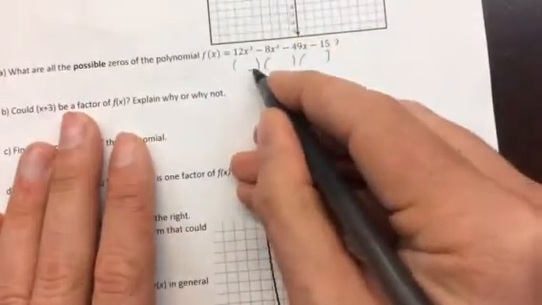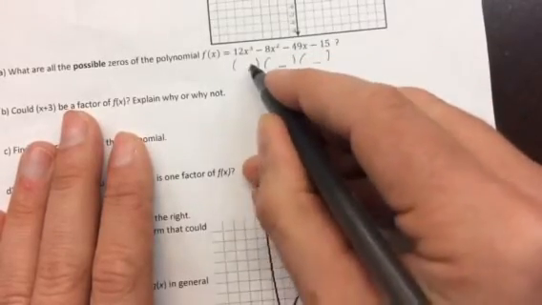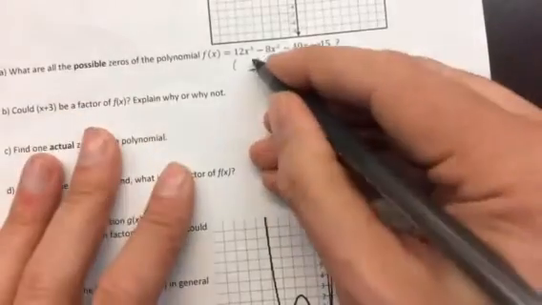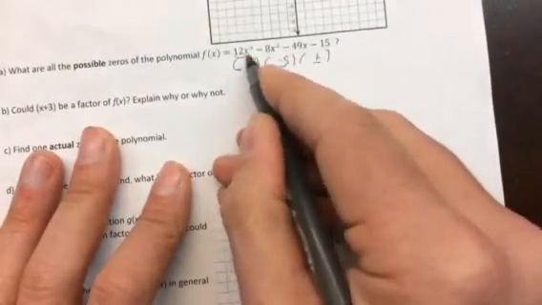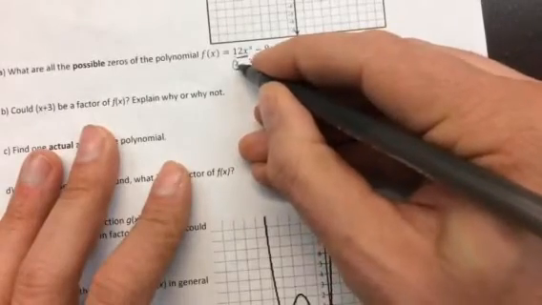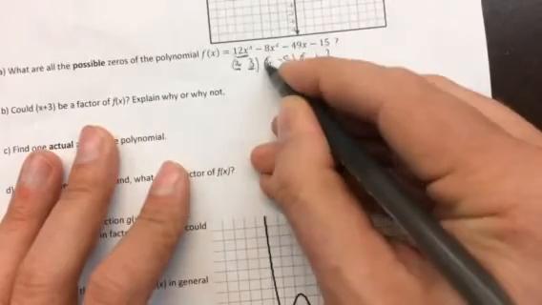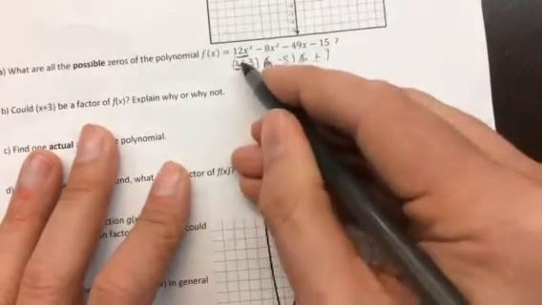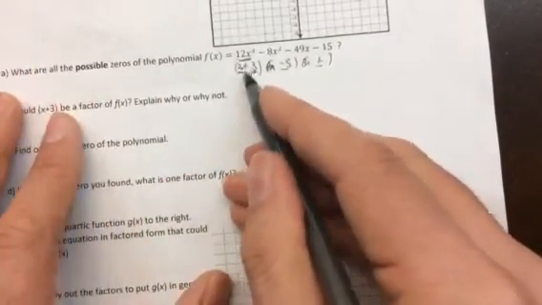Well, the constants need to multiply to make negative 15. So it could be like 15 and 1. Or maybe it's 3 and 5 and 1, right? It could be like 3, negative 5, 1. There are all these different possibilities that could multiply to make 15. And the x's need to multiply to make 12x cubed. So it could be like 2x, 3x, or maybe it's 2x times 6x times x, right? There's a whole bunch of different things, and based on these, we'll get a bunch of different possible zeros.